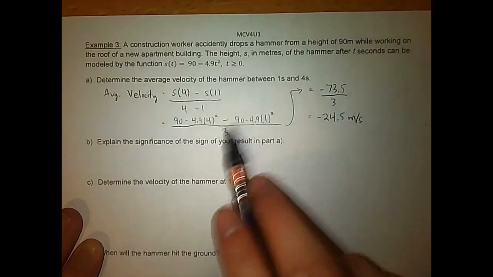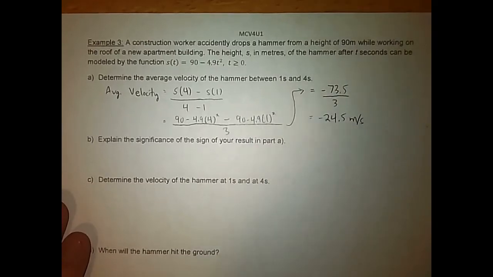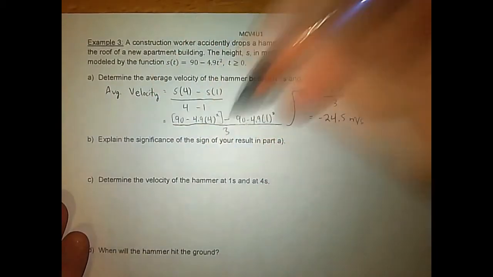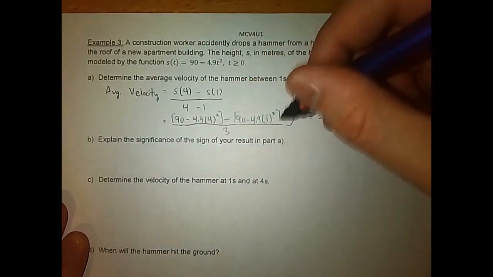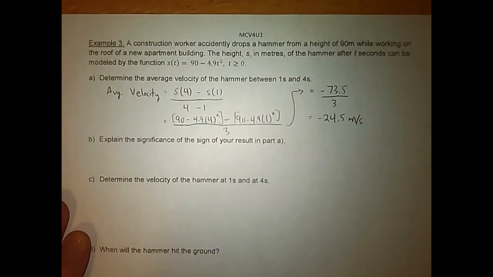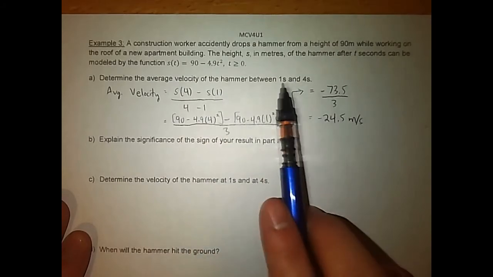I didn't want to show all the steps for this. I don't have a lot of room, and this would be a very long note otherwise. So you must remember, though, I should put brackets around this to do this first, and brackets around this. This plays an important part with the negative here to make sure we're distributing that into the brackets after we solve. So we get this as our answer. So this is the average velocity between 1 second and 4 seconds.